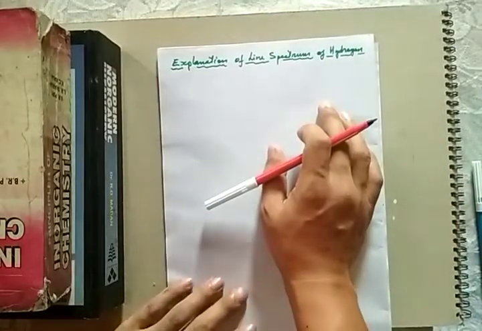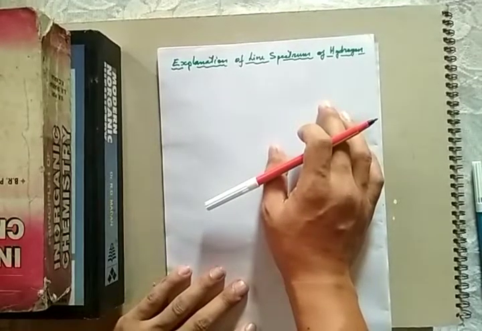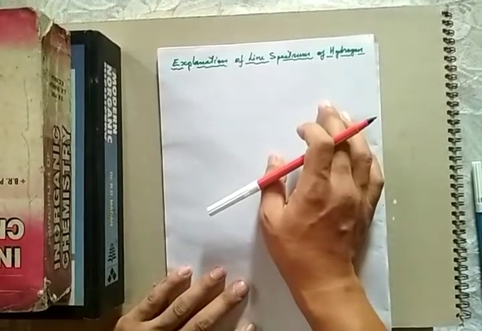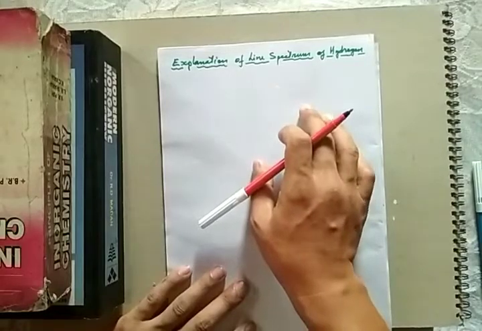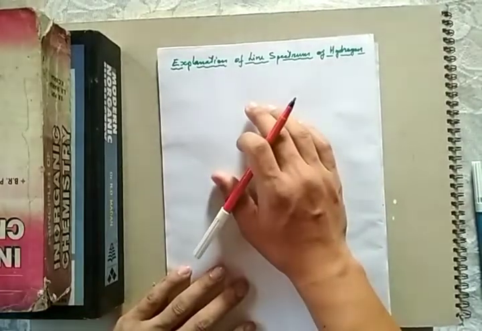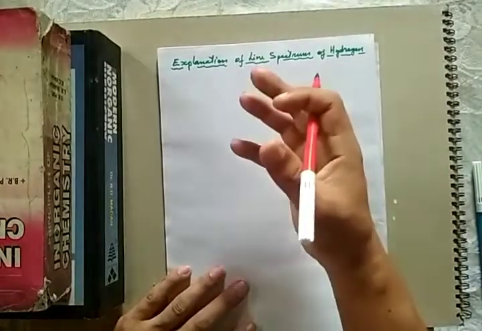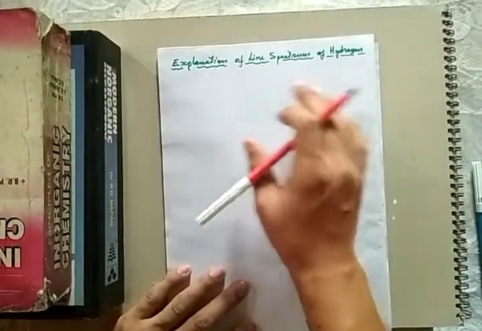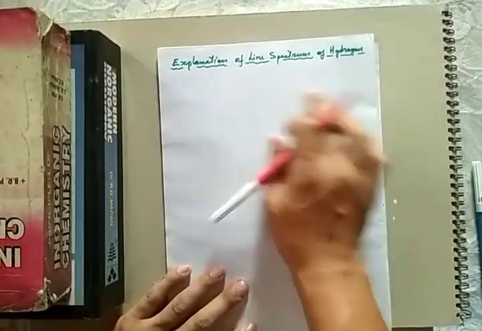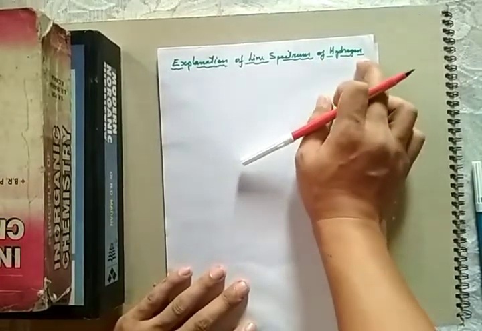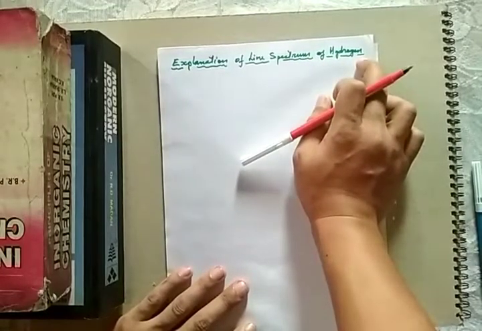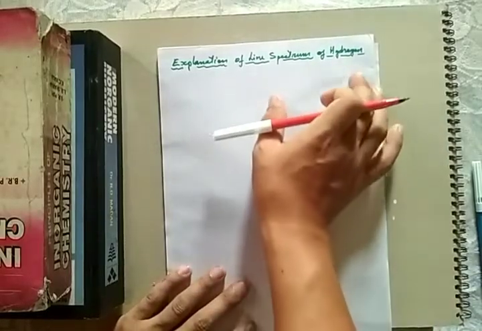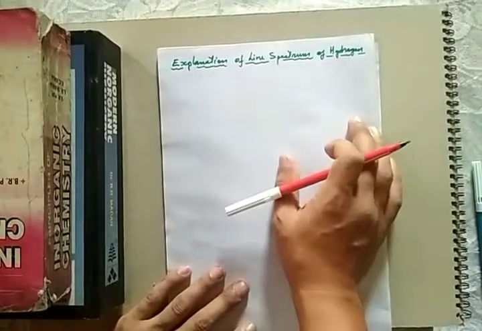So the next topic is explanation of the line spectrum of hydrogen. Bohr was able to explain the line spectrum of hydrogen quantitatively. This line spectrum of hydrogen we have discussed earlier also, like the Balmer series, Brackett series, and so on. He was able to explain this quantitatively.